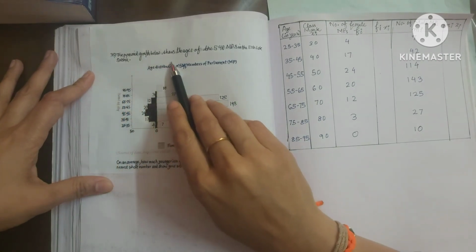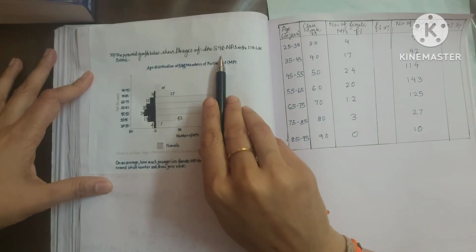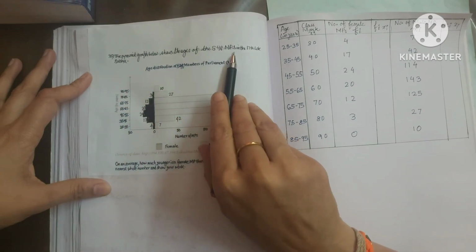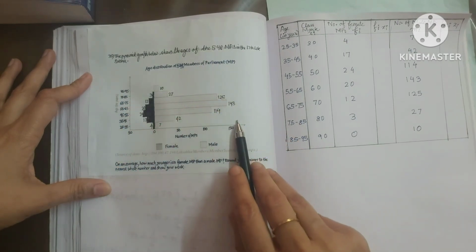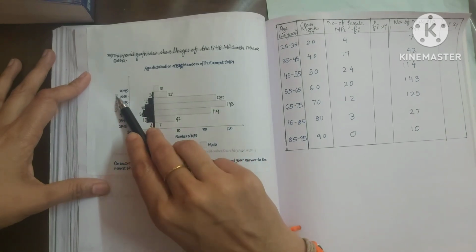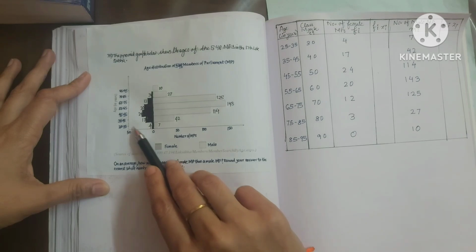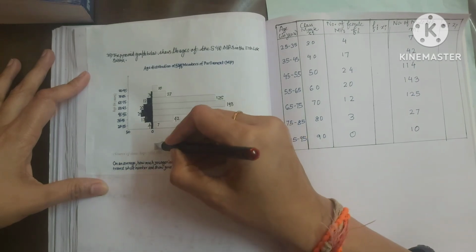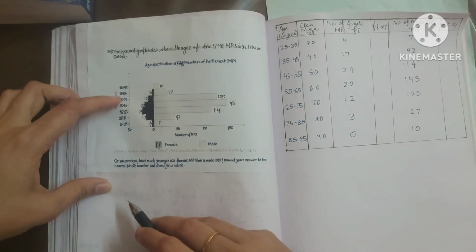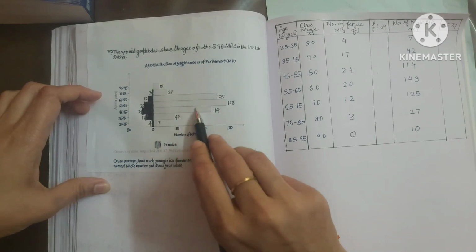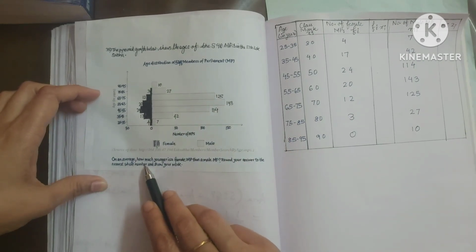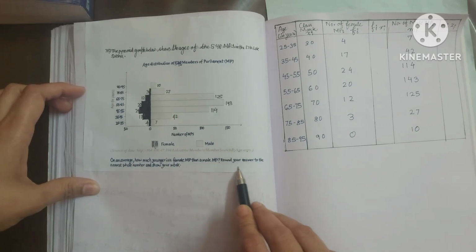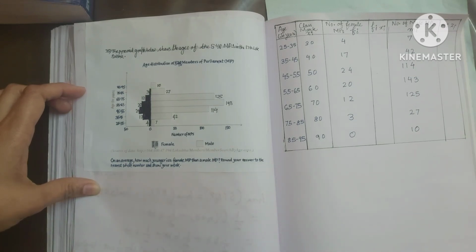Question number 35 says the pyramid graph below shows the age of 548 MPs in the 17th Lok Sabha. So there are 548 members of parliament and this is the pyramid graph. This is the age in years this side, and this side we have number of MPs for each age class. The dark ones are females, and the lighter ones are the number of males for each class. On an average, how much younger is a female MP than a male MP? Round your answer to the nearest whole number and show your work.